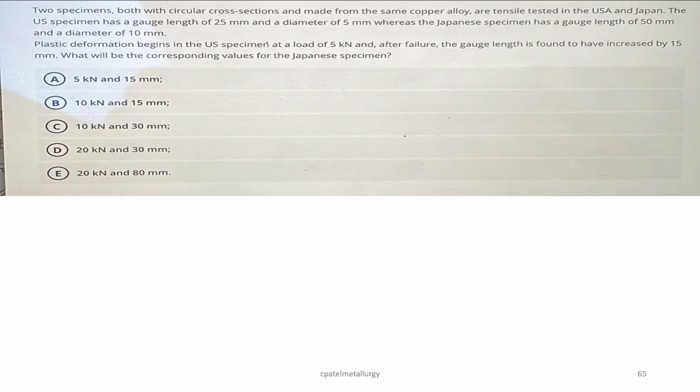Two specimens, both with circular cross sections and made from the same copper alloy, are tensile tested in the USA and Japan. One is being tested in the USA and another in Japan, the same material. The US specimen has a gauge length of 25 mm and a diameter of 5 mm, whereas the Japanese specimen has a gauge length of 50 mm and a diameter of 10 mm.